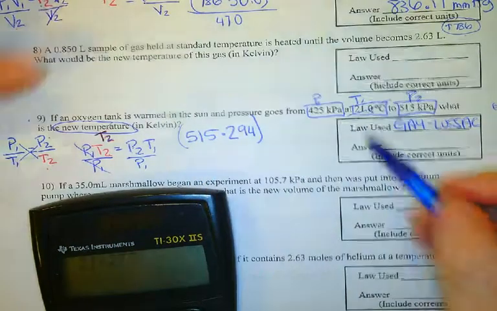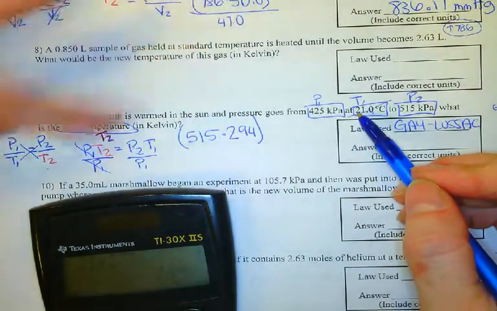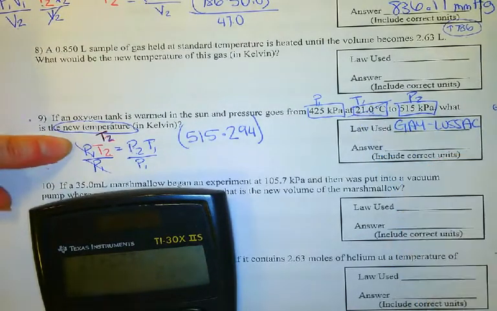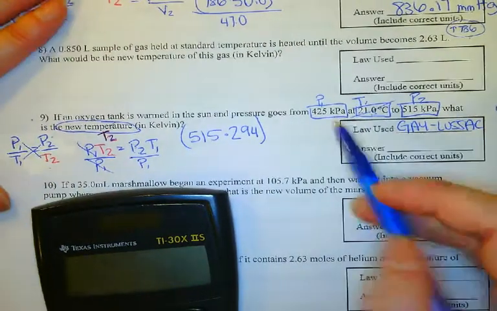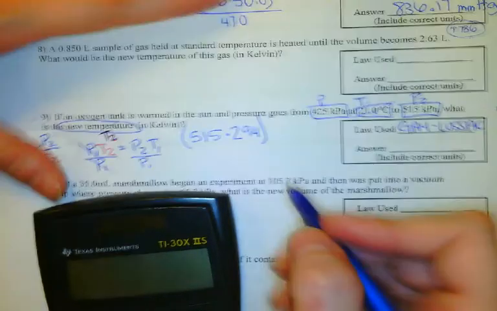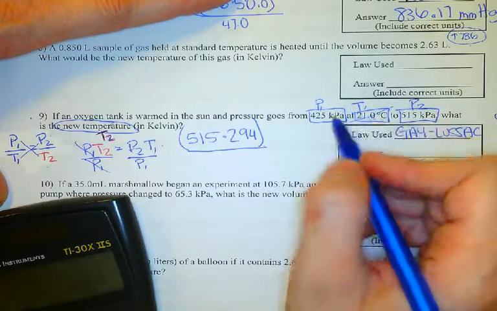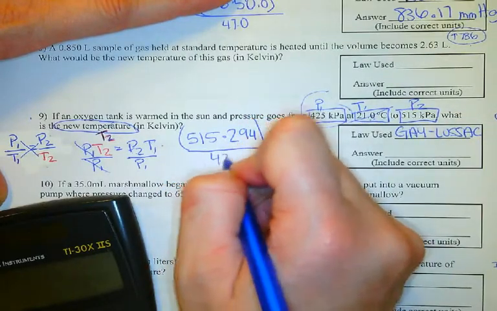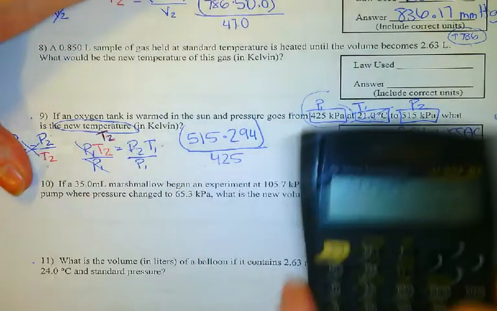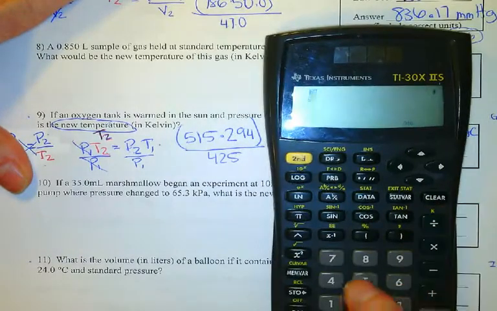Alright, and if I hadn't crossed that out, after I did all this algebra work, I might forget and just plug in 21, and that's going to be a disaster. So that's why I crossed it out right away. Alright, so that's P2 times T1. Now I need to go divided by P1, which is right there. 425.